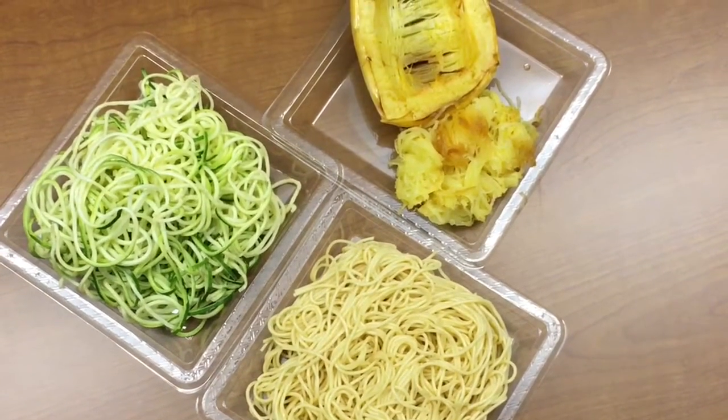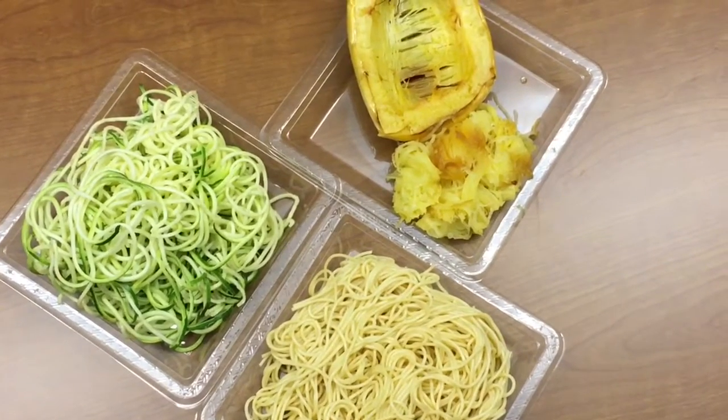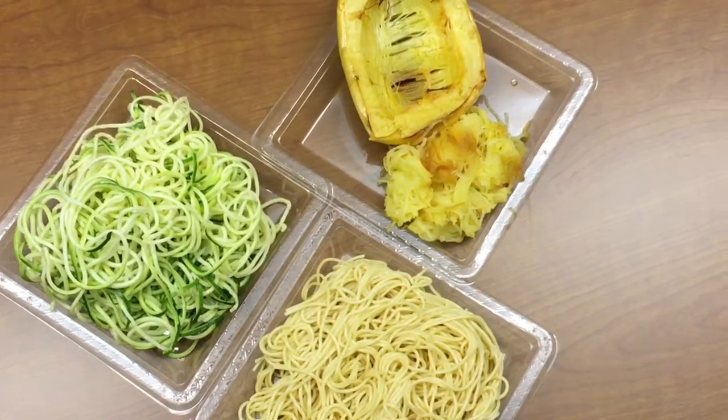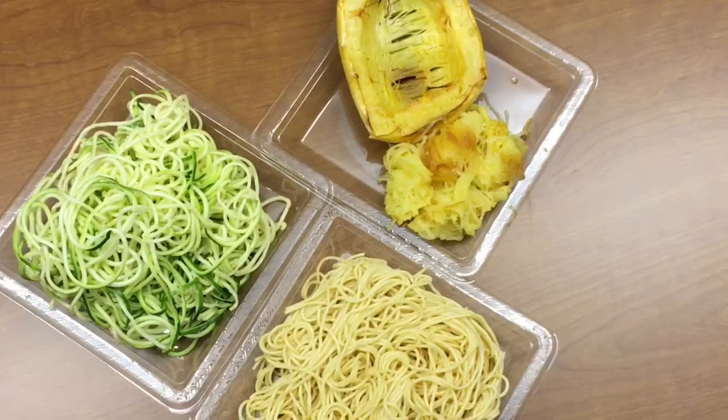So there's many options that have been around for a while, but there's some that are more convenient available now. Spaghetti squash has been around forever. People are intimidated by it, but it's super easy to cook in the microwave or roast it in the oven. And once you slice it in half and cook it, using a fork, you can create those spaghetti noodles.